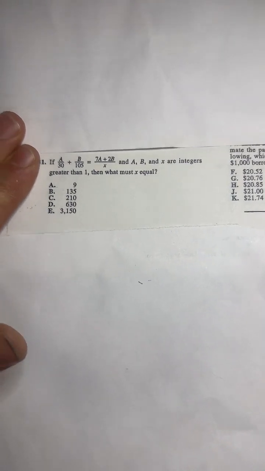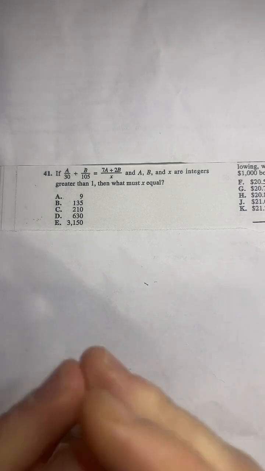All right, take a look at 41. I don't know about 41. This one, I feel like they're just really trying to trick you. ACT math nerds are in the back trying to figure out how can we trick these kiddos? All right, it's A over 30 plus B over 105.